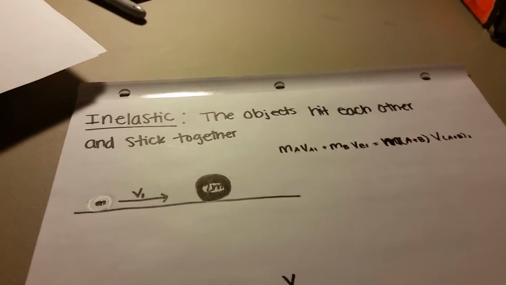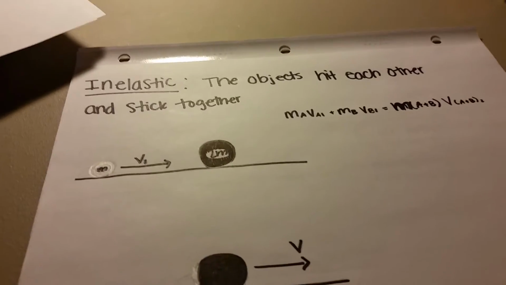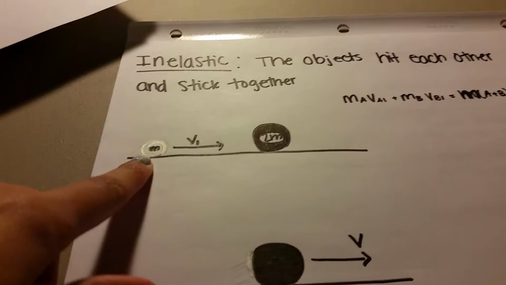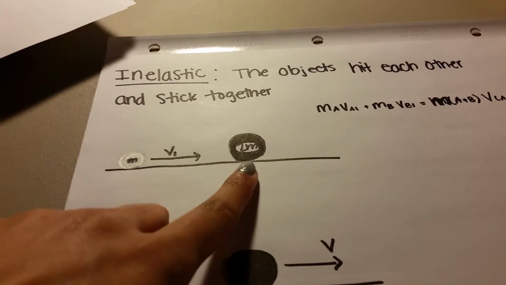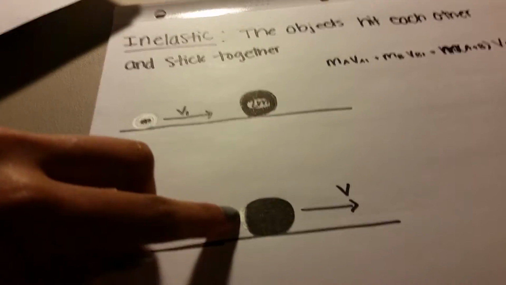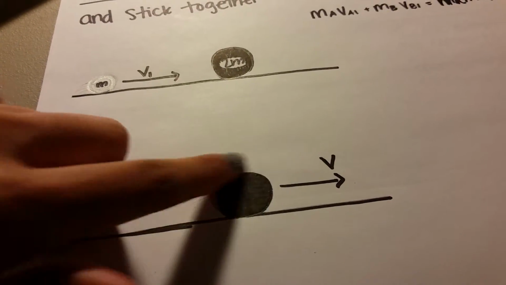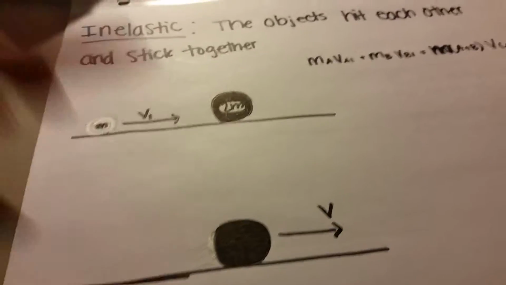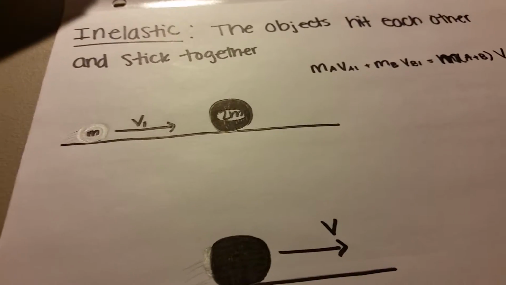For an inelastic collision, the objects hit each other and stick together, which simply means, take for example gumballs. One gumball will hit the other one and then they will get stuck together. See right there, they get stuck together and they both move together. Now when they stick together, that means it's completely inelastic.